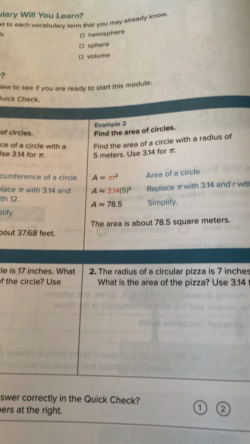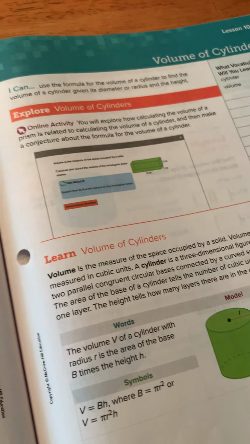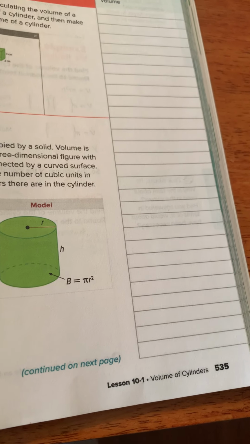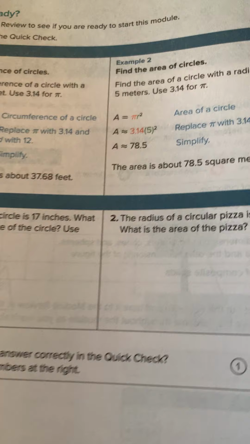Okay, hi 8th. We are on 10-1, page 535, but first I want you to look at 534.